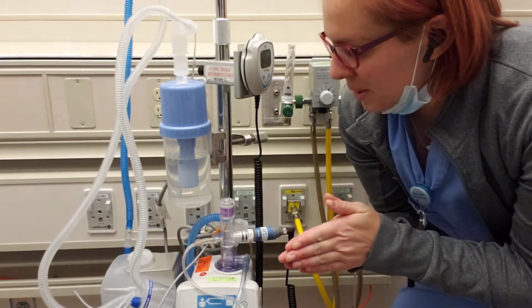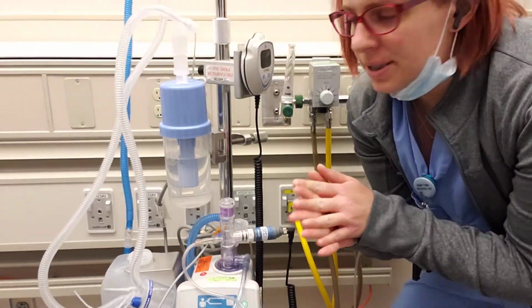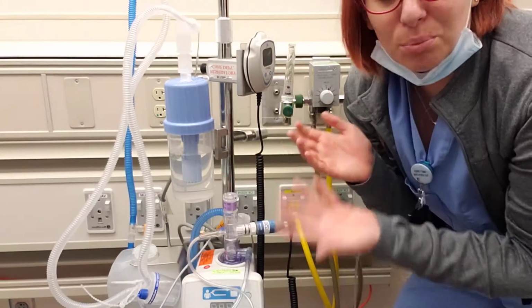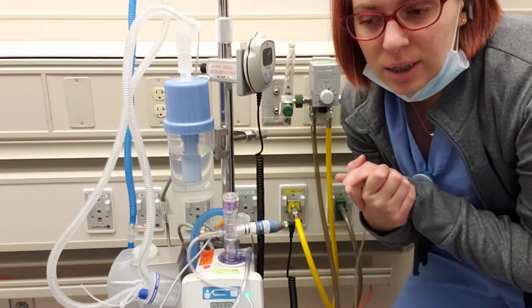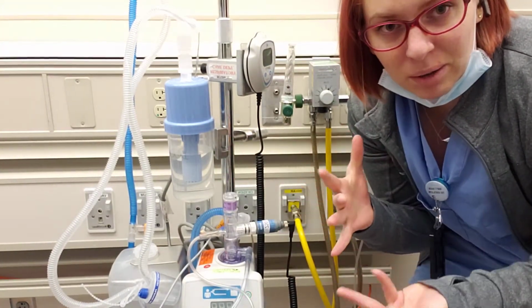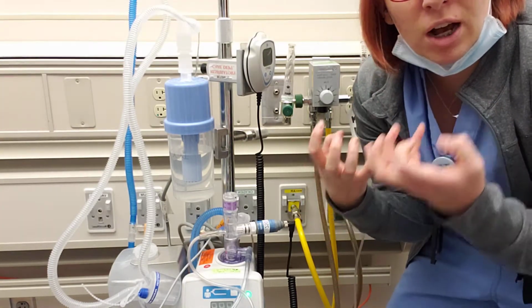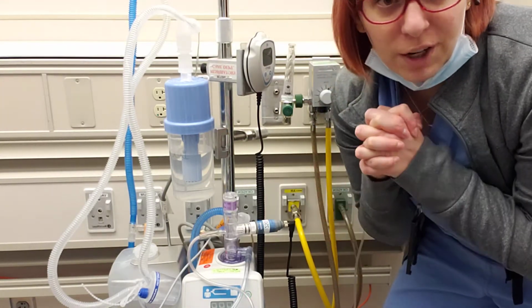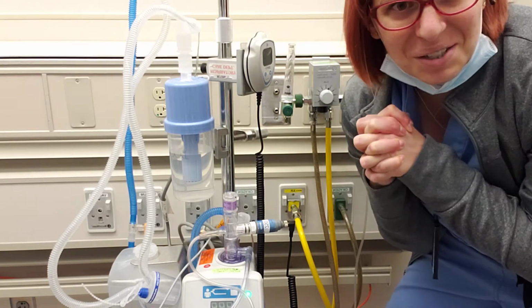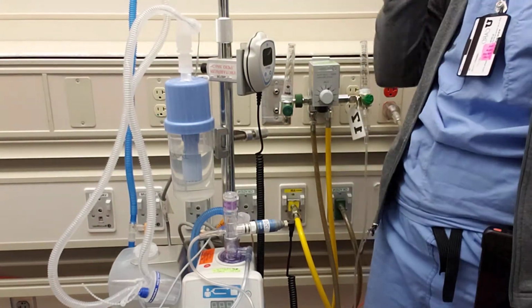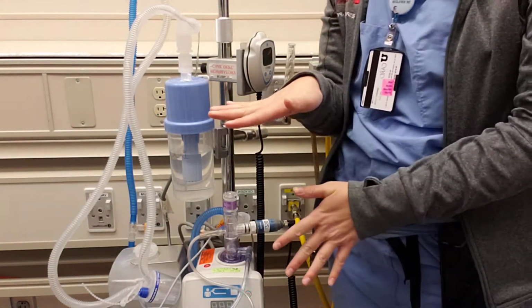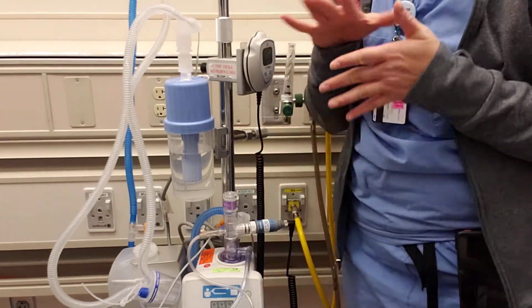A few things with bubble CPAP that they have found is not only are we giving that additional pressure that we want to help maintain the alveoli open, but the bubbles also give an oscillatory effect, which is very beneficial for these brand new lungs. So that's kind of the theory. Now I'm going to run you through the practice.